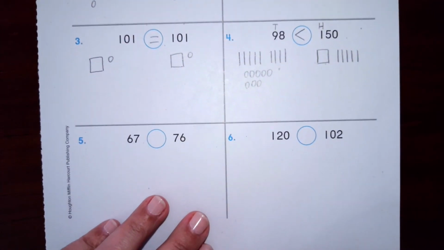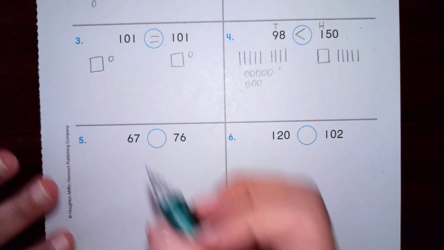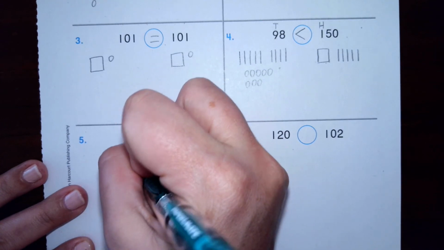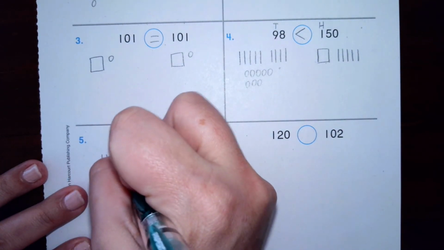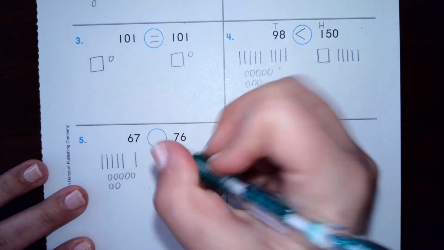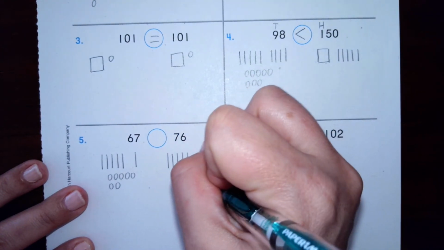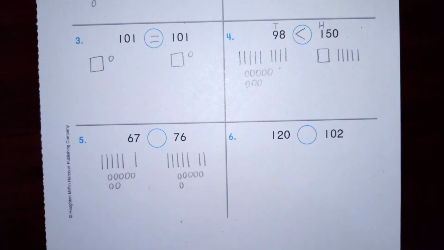All right, we're going to do 2 more together, and then I'm going to let you practice them on your own. So we have 67 and 76. Go ahead and draw those. Okay, these numbers look very similar. Are they the same? No, they're not the same, right?